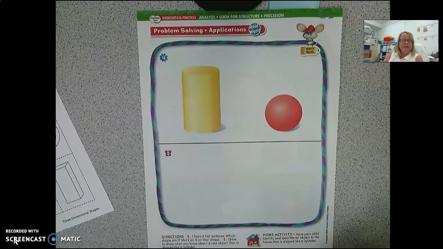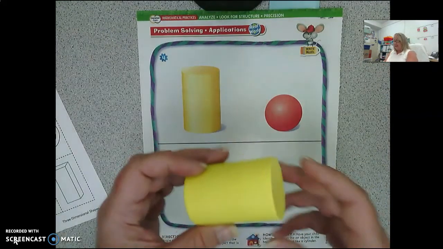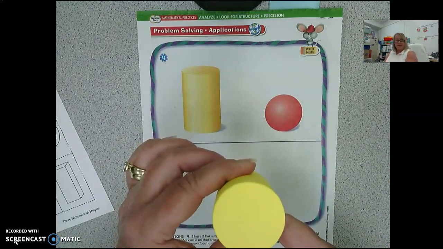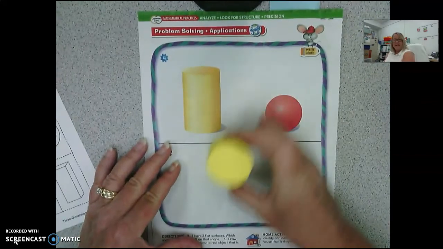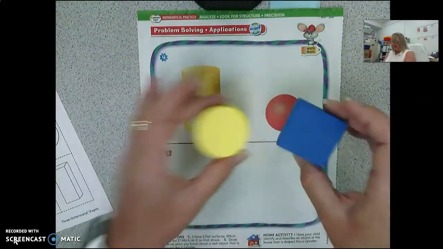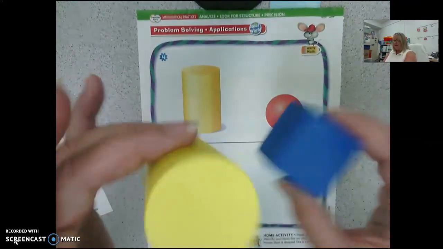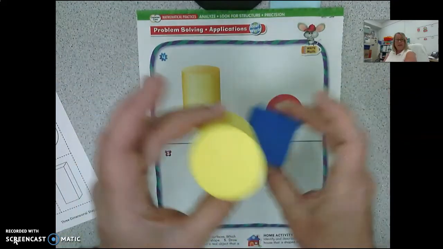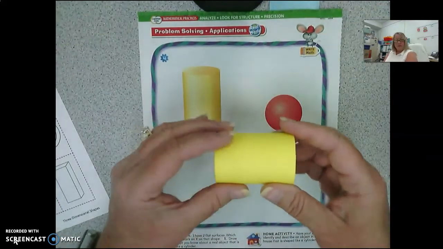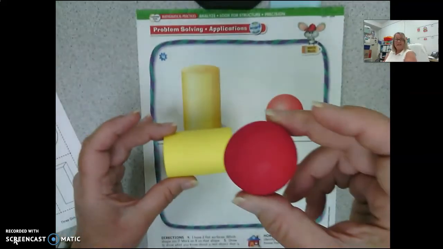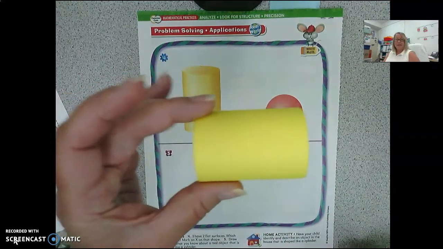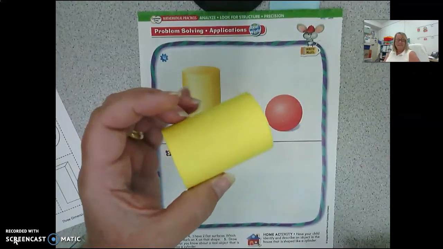All right, boys and girls, I want you to remember this is a cylinder. It has two flat surfaces. It rolls, it slides, and you can stack things. Those are the attributes for our cylinder. Don't get it confused with our sphere. Cylinder, sphere. Cylinder is what we're working on today.